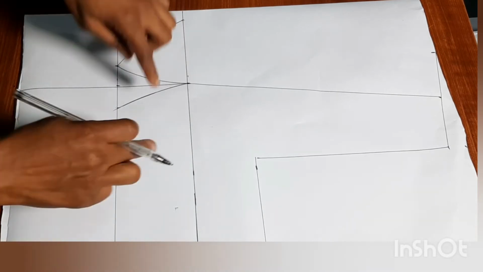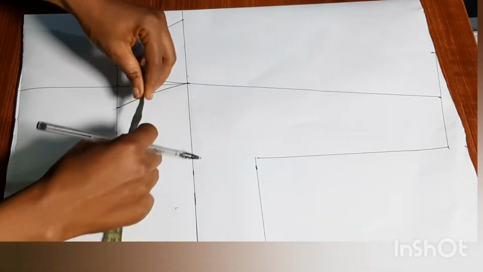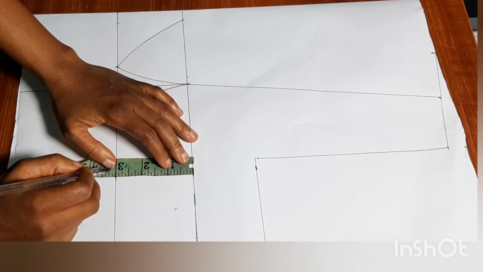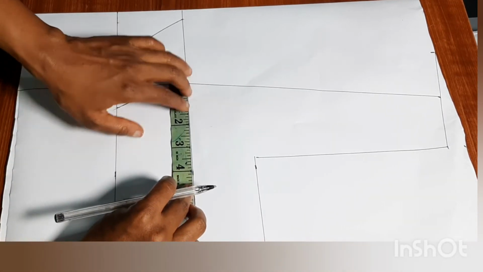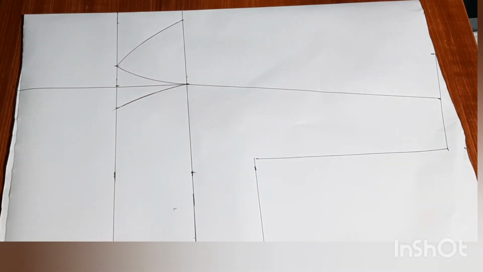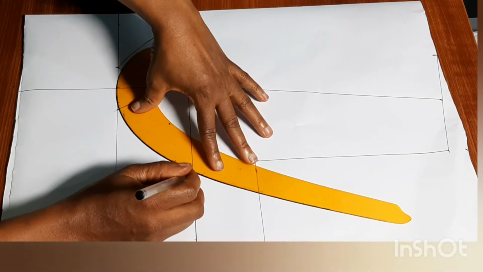Once I connect them here, I insert the radius of the bust. The radius of the bust is 3 inches, that is from the bust line to the under bust. It is 3 inches, so I will just add ½ inch or 1 inch. So I will connect them back here.